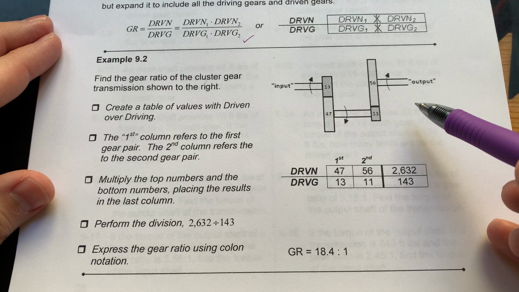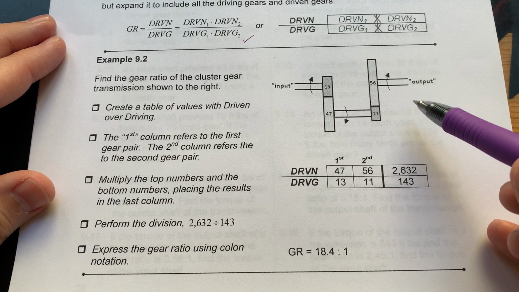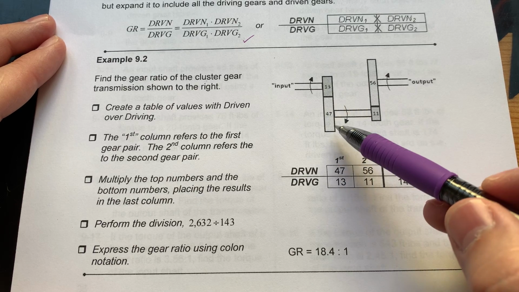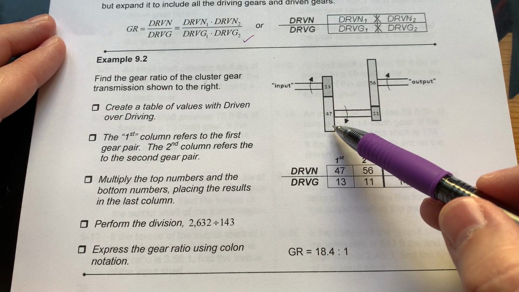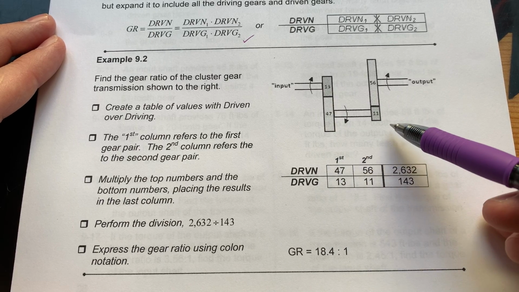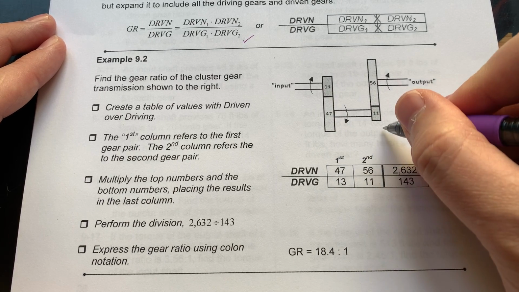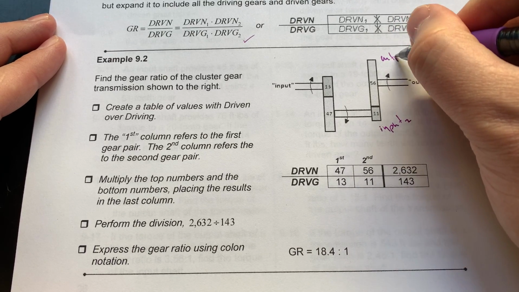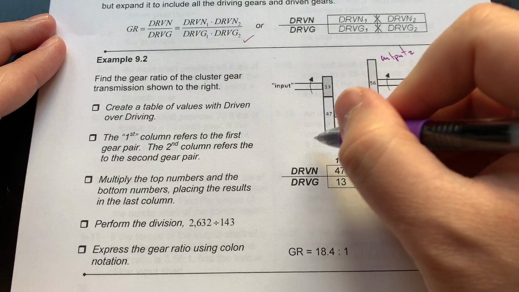So say we have this particular setup. We have another visual. Input 1 is 13, output 1 is 47. These are the teeth: 13 teeth to 47 teeth. And then it's connected to input 2 and output 2.